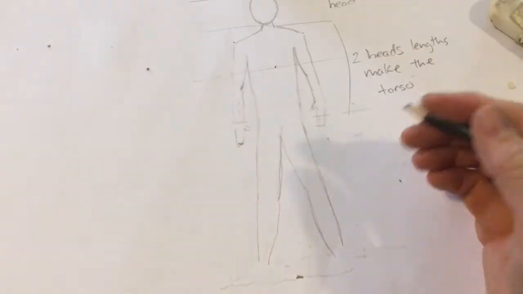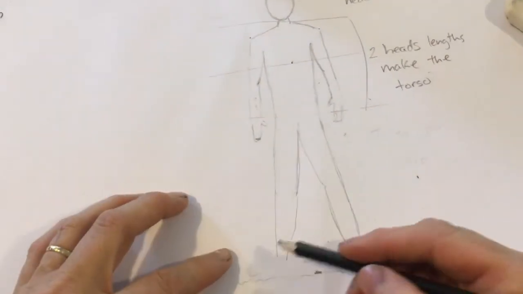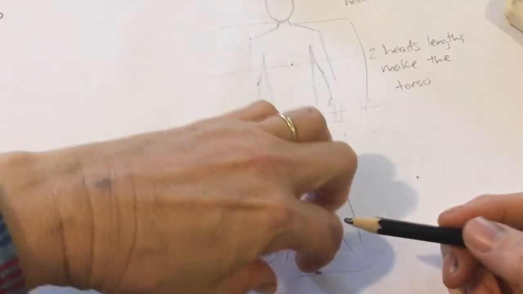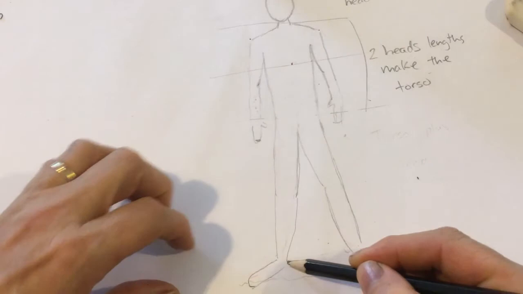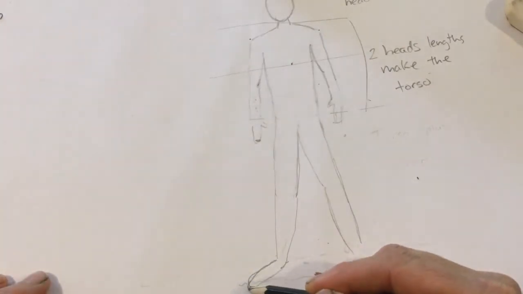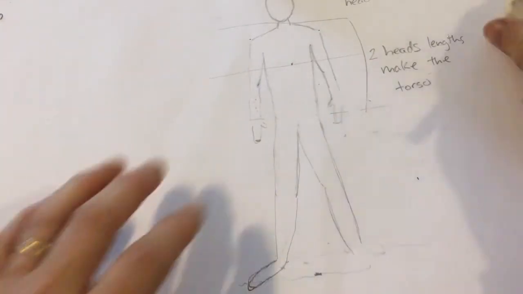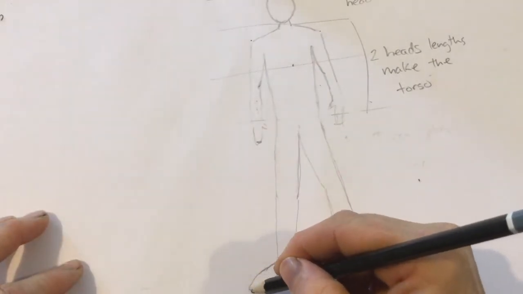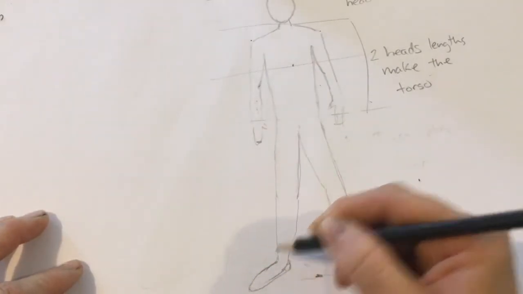Now with the feet, if you're drawing feet kind of out like this, it's the same length as your head. So that's a funny foot. It's like it's got a zipper on. It's a terrible foot. As I said, drawing is not my thing, but we'll give it a go.